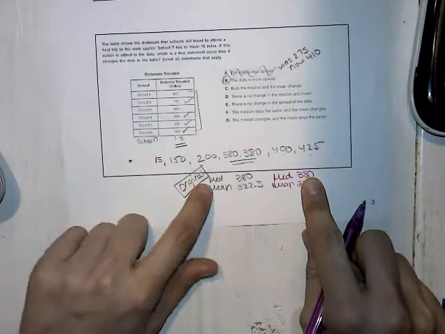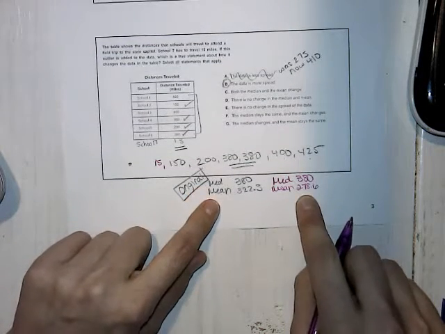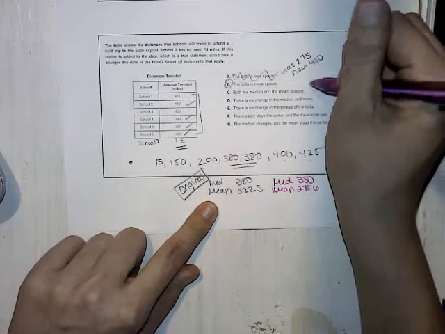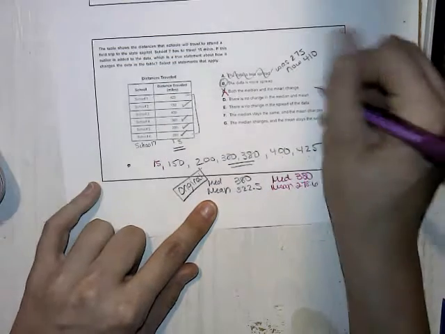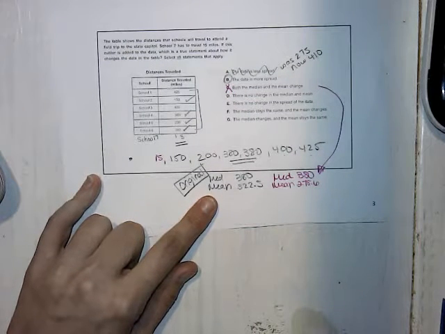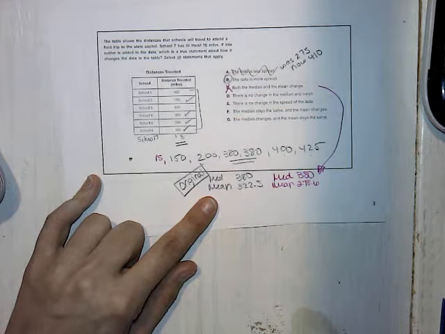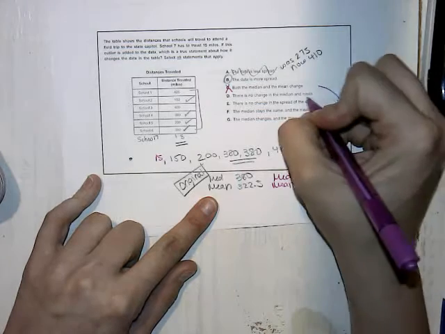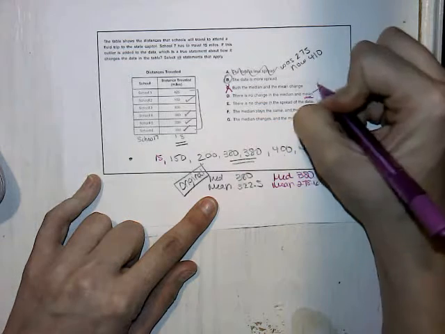Did my median change? Did my mean change? Well, no, my median did not change. So both the median and the mean don't change. You can see the work down here. You can do that work. They give you numbers. There is no change in the median and the mean. Well, that's false. There's a change in the mean.